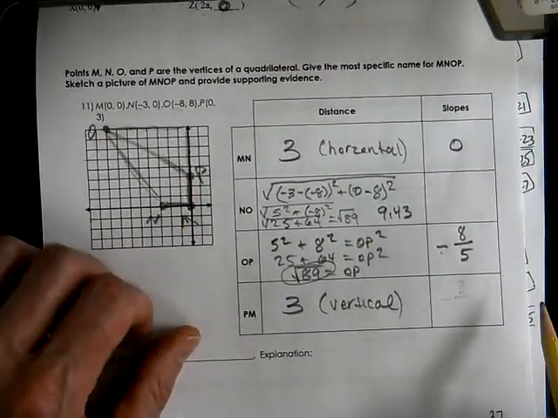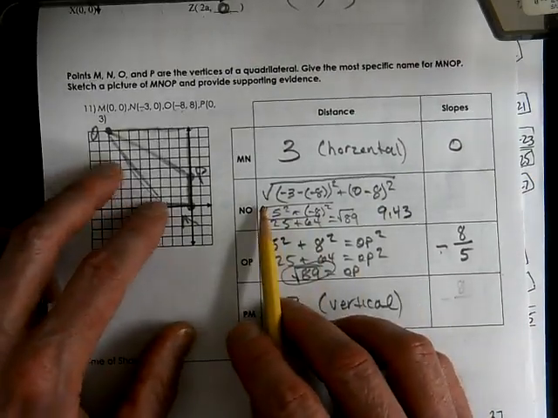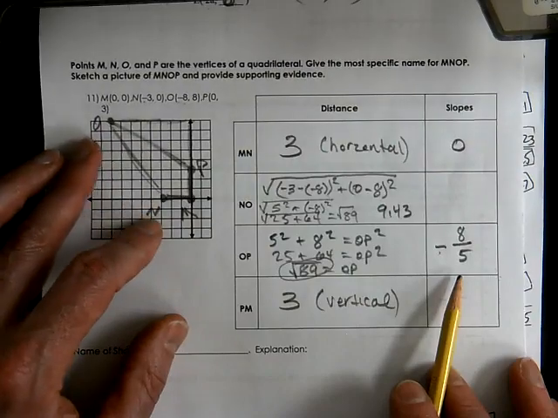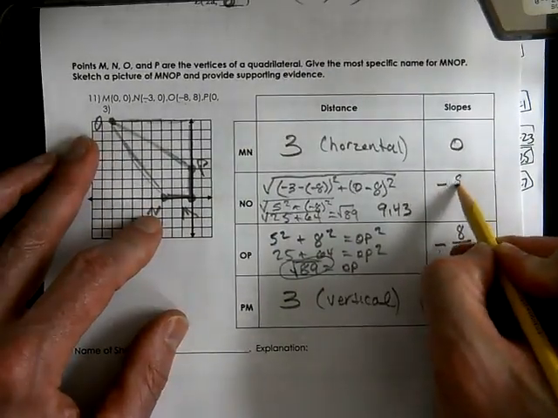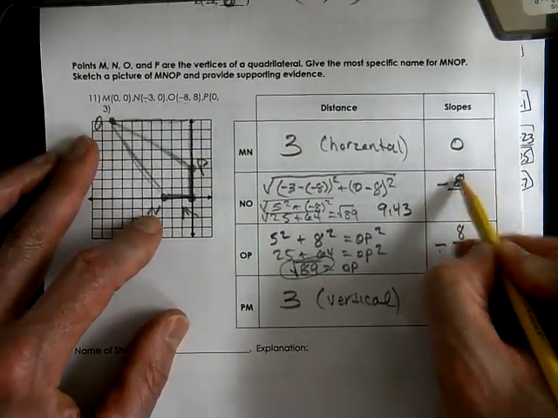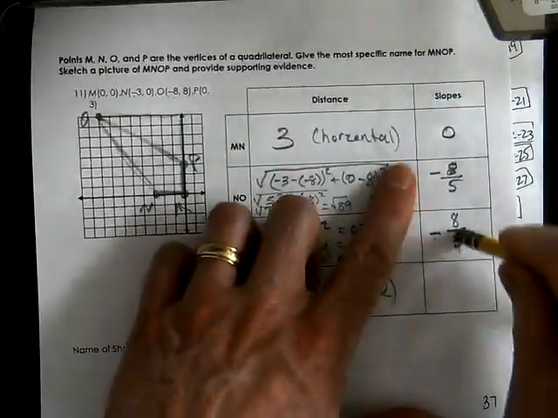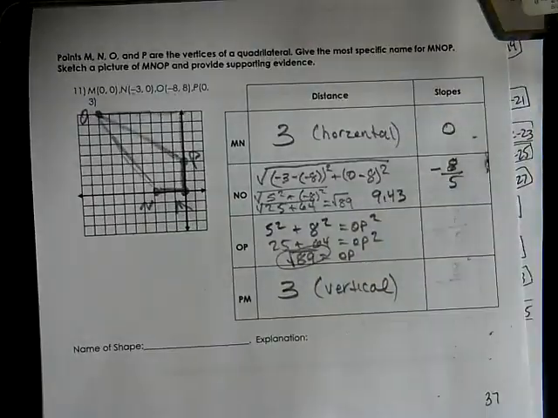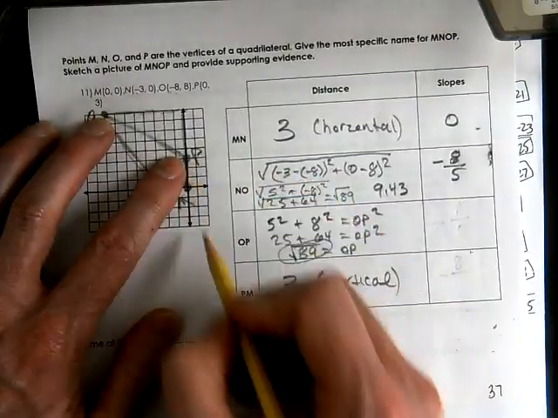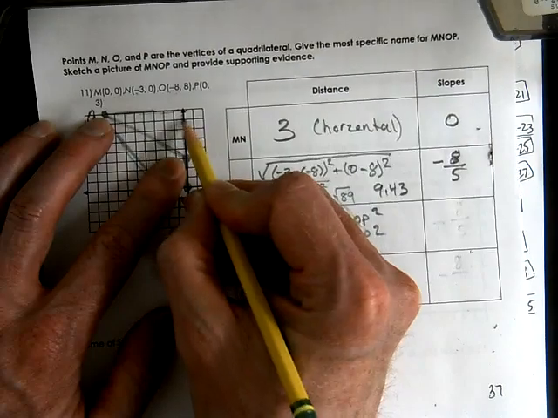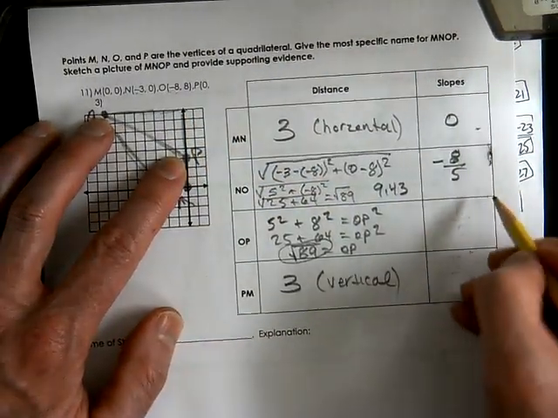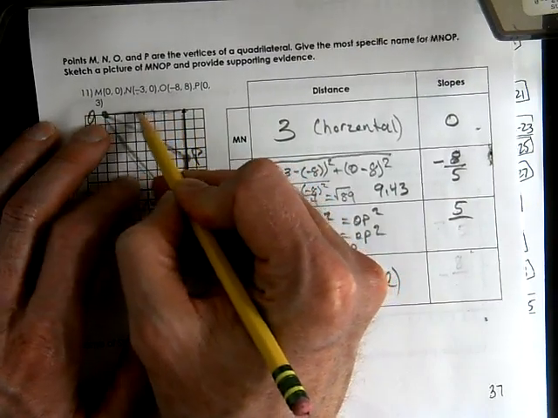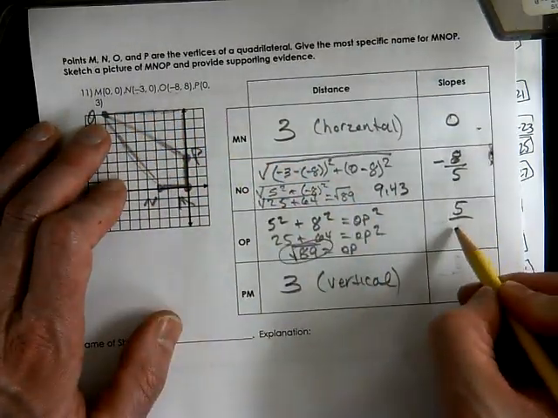So our other slope, P, let's see, that was, I'm sorry, that was ON. Got to put it in the right spot or it's worthless. Sorry about that. Hopefully you're not just copying me. That's no good. You need to check your work. OP is, we've already done this, up 1, 2, 3, 4, 5, positive 5, over 1, 2, 3, 4, 5, 6, 7, 8.